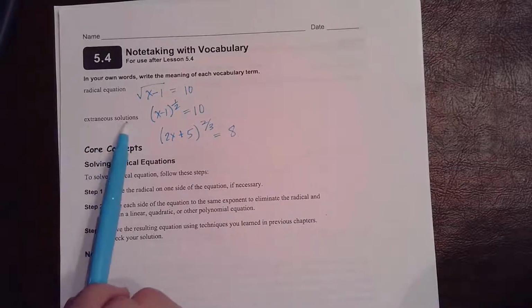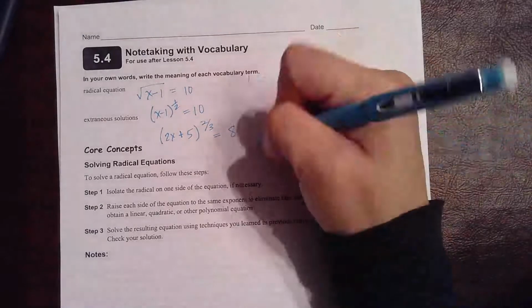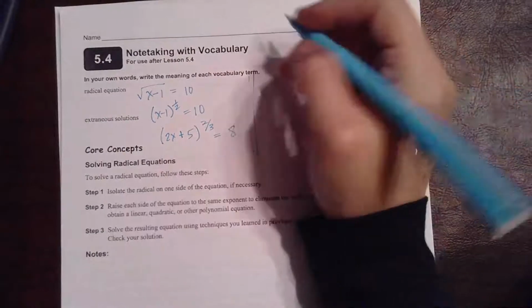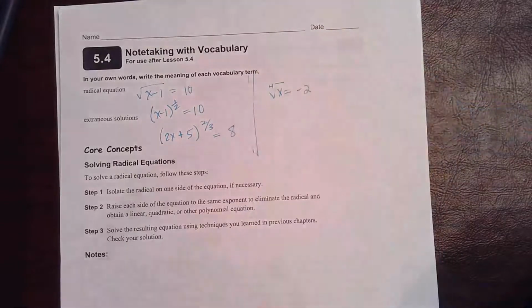The other thing I want to talk about is extraneous solutions. Extraneous solutions means solutions that don't work. And we've done this before with square root functions and so forth, but anytime you have a defined domain, for example, there's going to be a restriction on some of your answers that don't make sense. For example, I'll give you an example. If I had the fourth root of x equals -2.